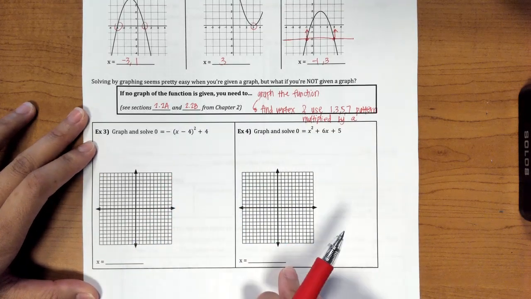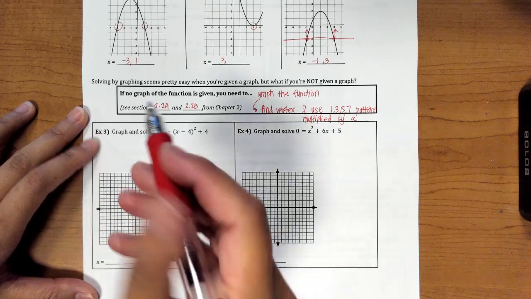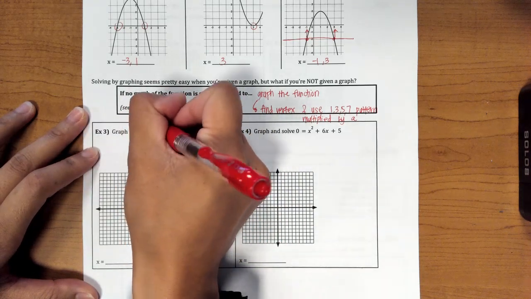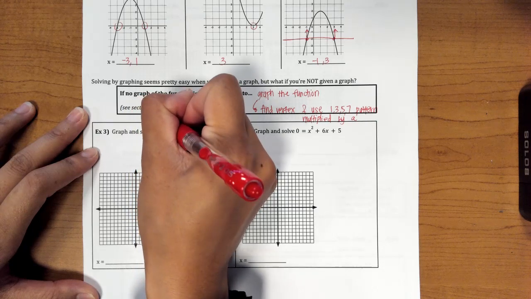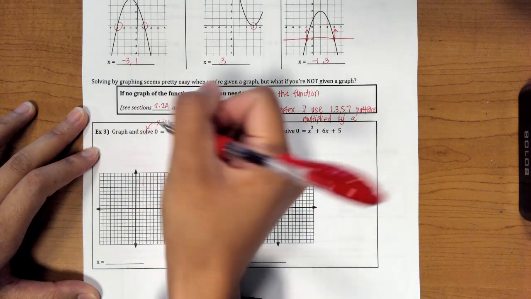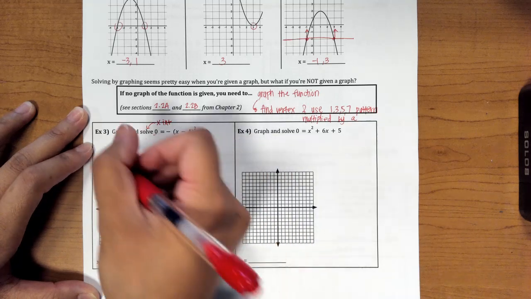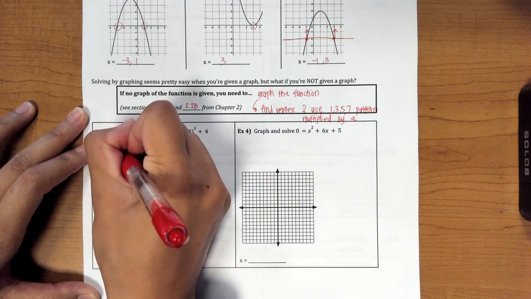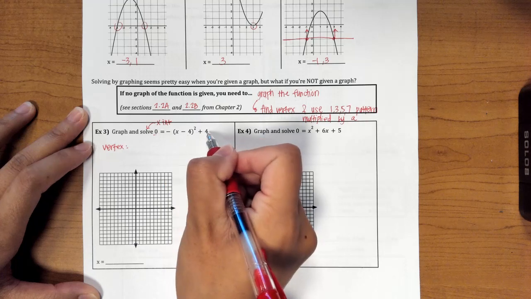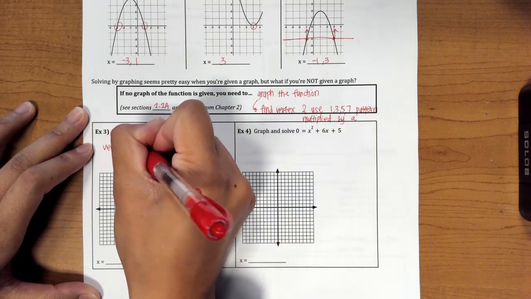I'll also go over it here. So example 3, solve this. Well, solve means I need to find the x-intercept, right? Because this is equal to 0. So let's find the vertex, which is positive 4 and positive 4, because this is vertex form.